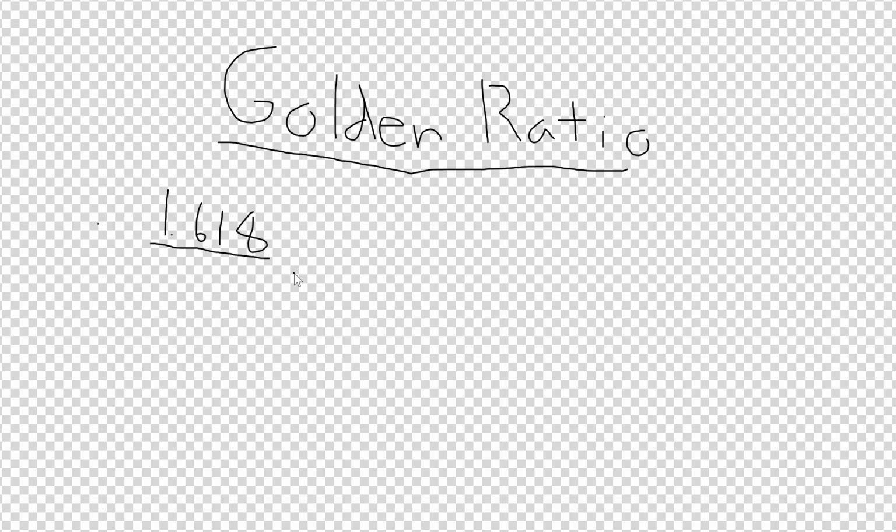Now, this number was used to show that something was perfect or, in a sense, a great measurement when creating walls or pillars or anything under the sun when it comes to architecture. Now, to get 1.618, which is the number that they usually wanted, putting the golden in the name, this is the formula that they would use.